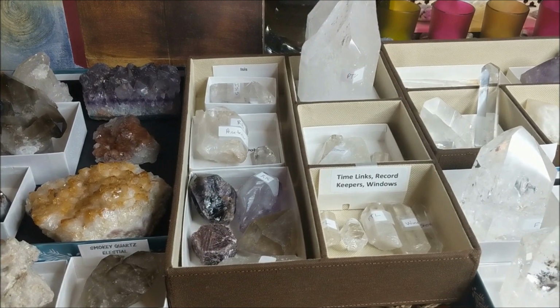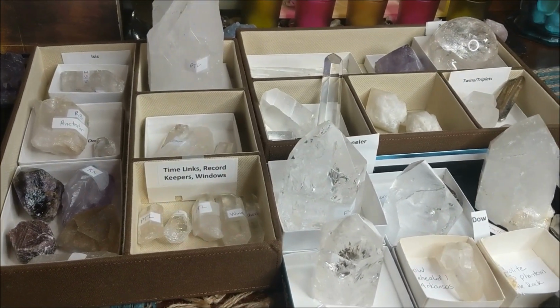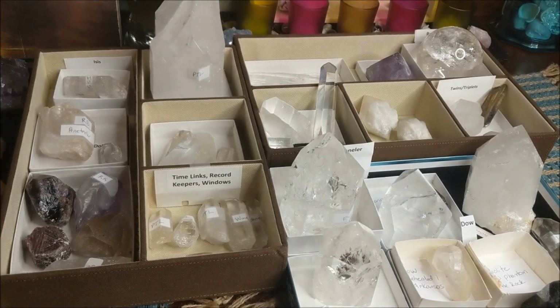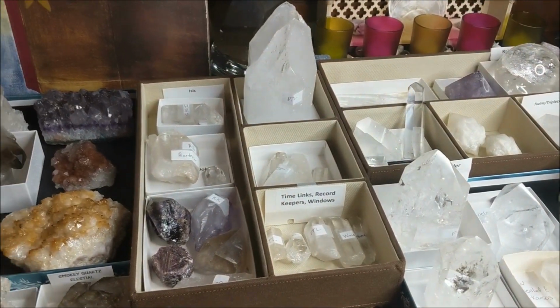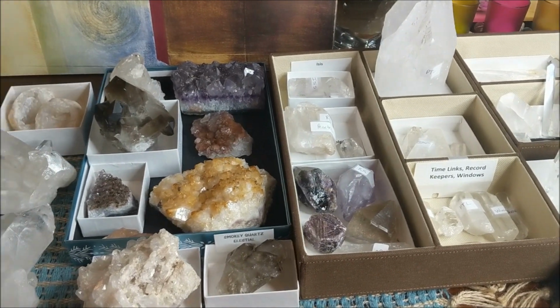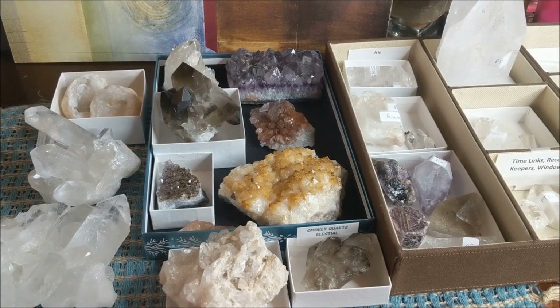Hello everyone, this is Kim, and today we're going to be talking about various quartz formations. There are so many different ways in which quartz grows, and they have different styles about them, different things that make them different from one another. So we're going to talk about a few of them. There are so many and I only have a handful, but let's get started.